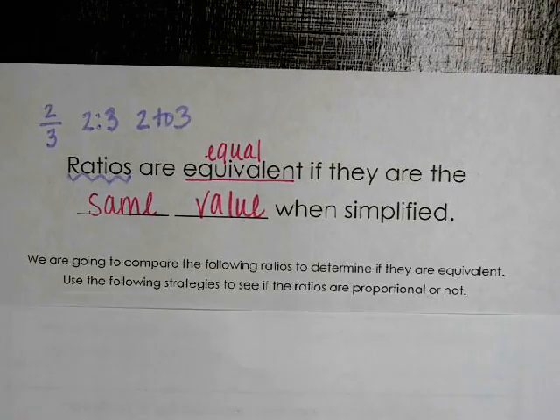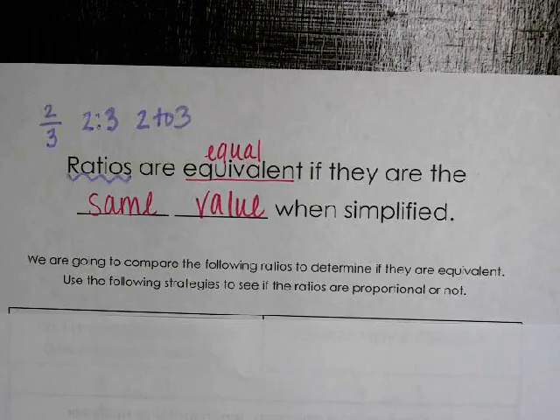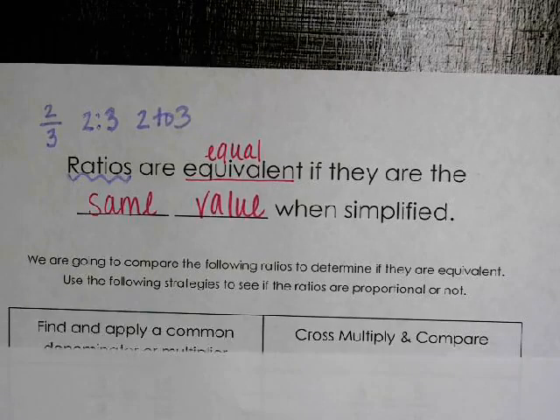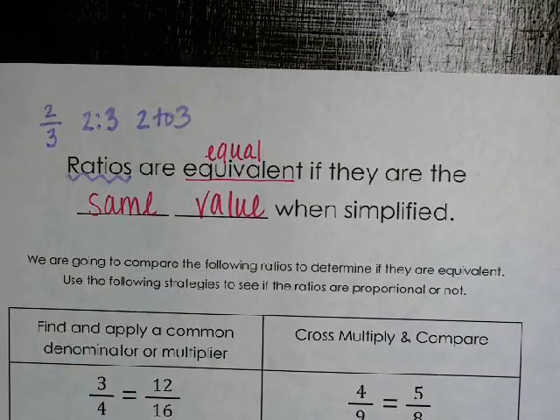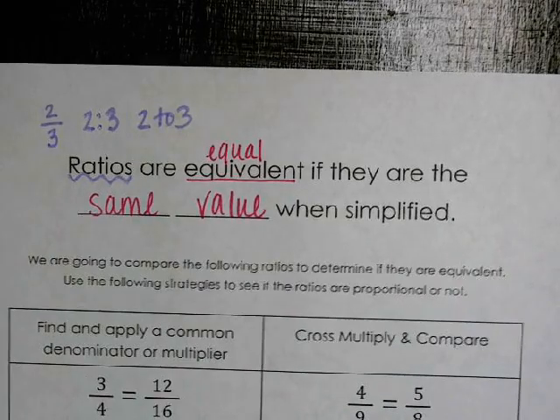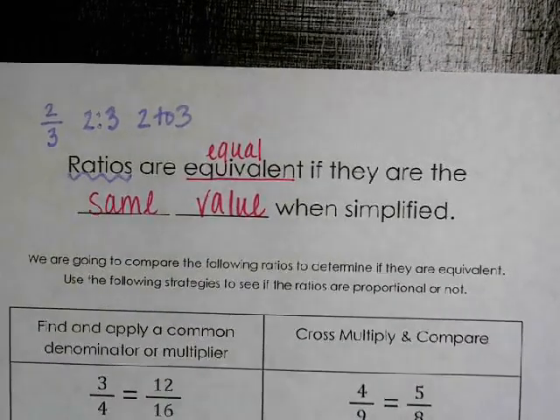Now, when we are going to compare ratios to see if they're equivalent, we have two strategies to decide: are they proportional or are they not proportional? One of the ways we've talked about this is to try to find a pattern when looking at their denominator. So maybe they have a same common factor or a common multiplier that we could use.